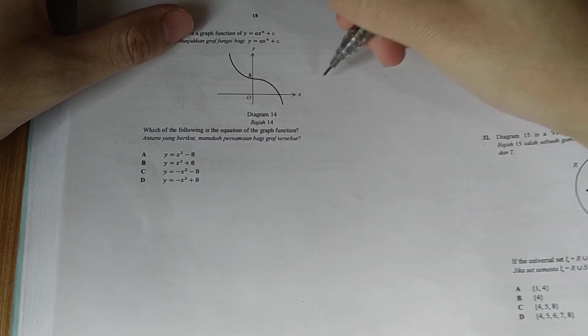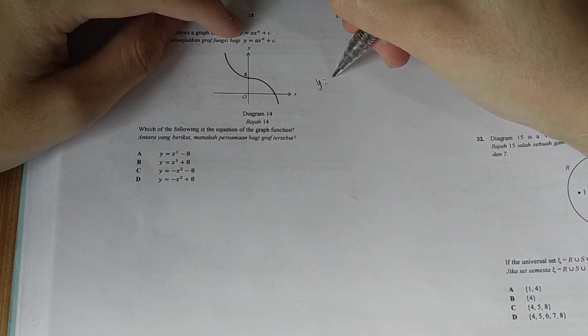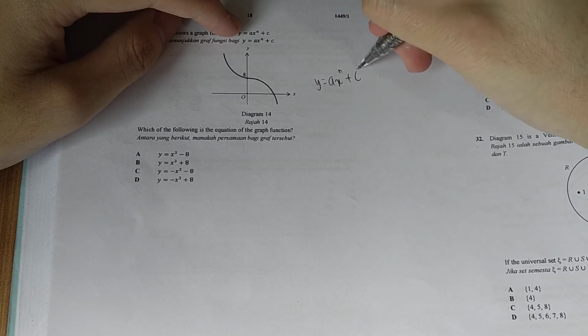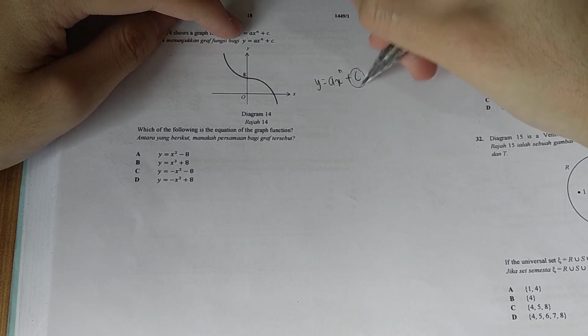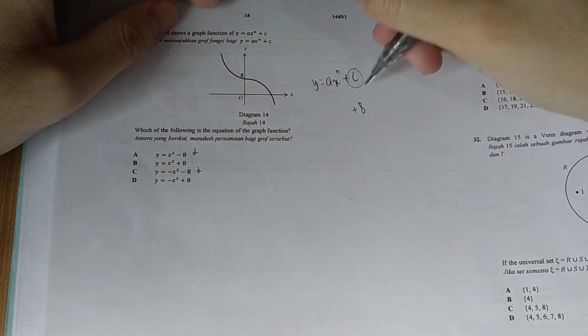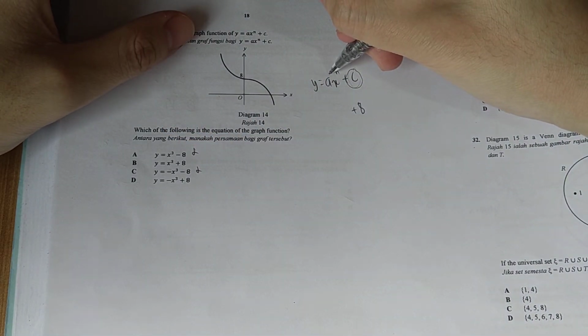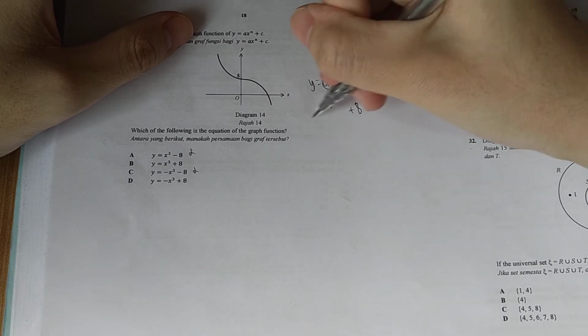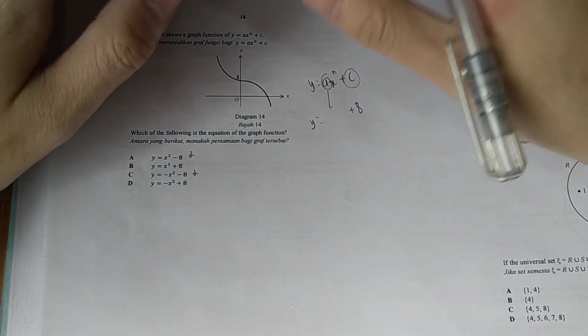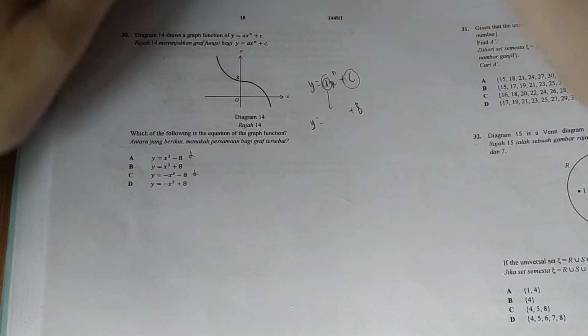This is a cubic curve, so it will be A. They already give you the equation ax to the power n plus c. The c, no problem. I'm sure all students know the c has to be positive 8. So A and C are wrong. It's just that young students are not good at this part, like the A here, they don't know how negative and positive will affect the graph. That's what students usually get confused about.